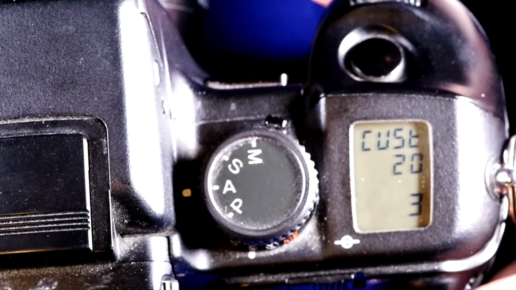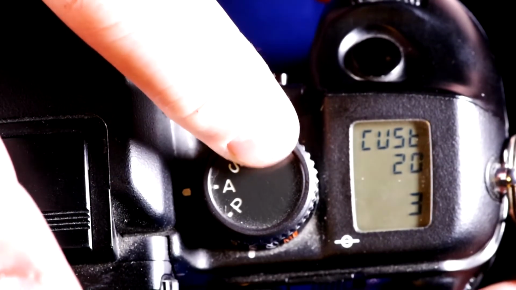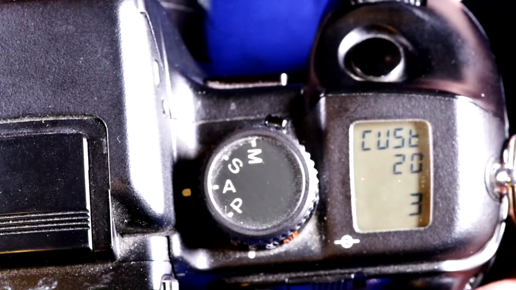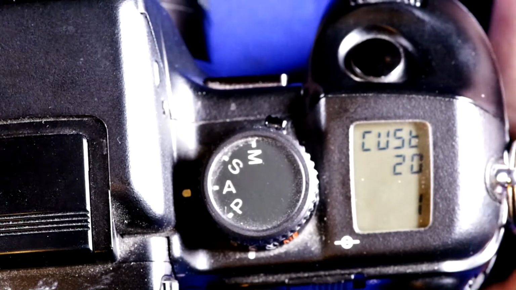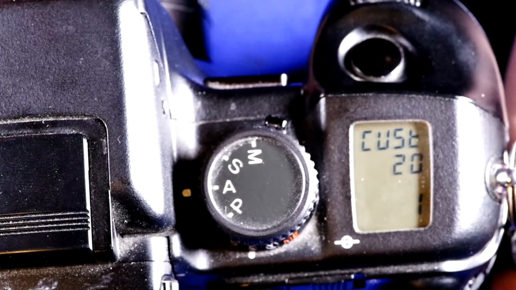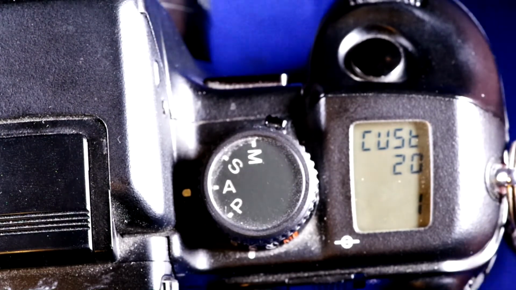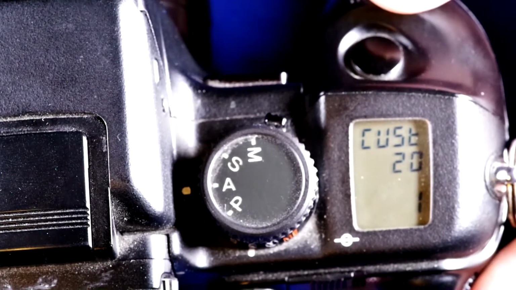And in 3, it's a spot metering. It uses just the center focus point in the viewfinder to control flash intensity. This only applies if you have one of the flashes that can communicate with the camera and use the camera's meter to control flash intensity. If you don't have one of those, custom function 20 doesn't do anything for you.